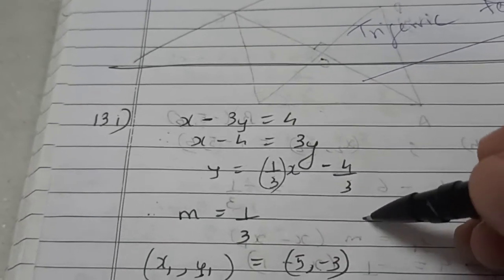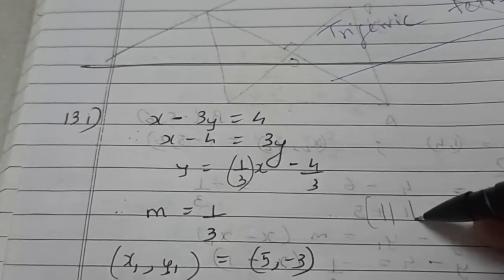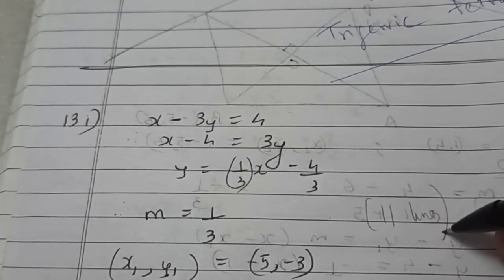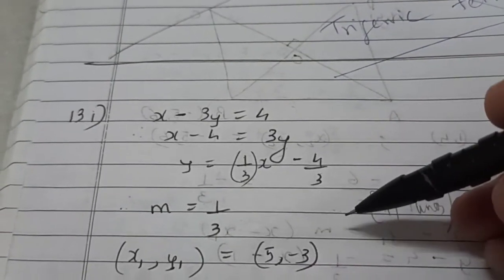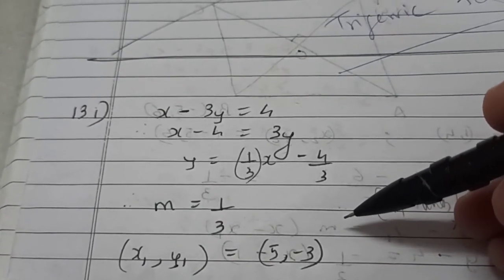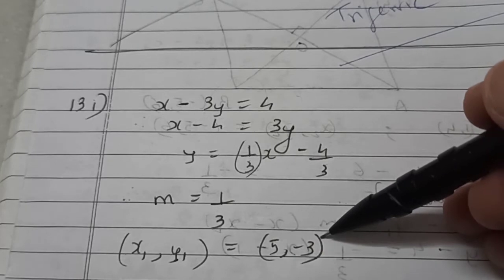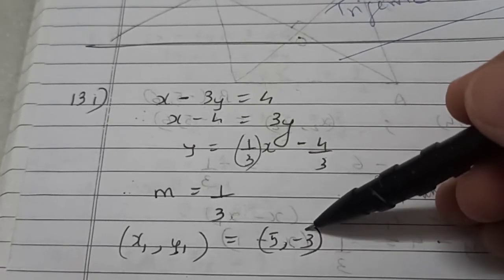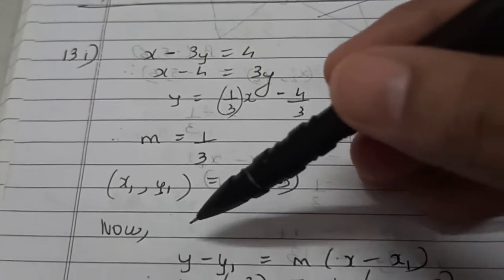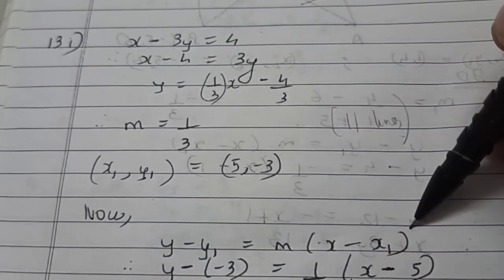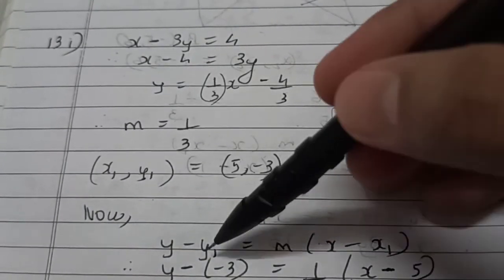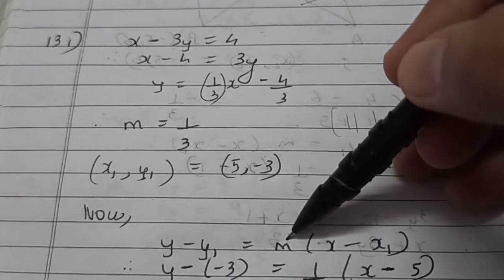Since the lines are parallel, the slope remains the same for the new equation as well. And this new equation is passing through a point (5, -3). So I'm going to assume that as x1, y1, because now when I frame an equation of the new line, I need x1, y1, and I want the slope.